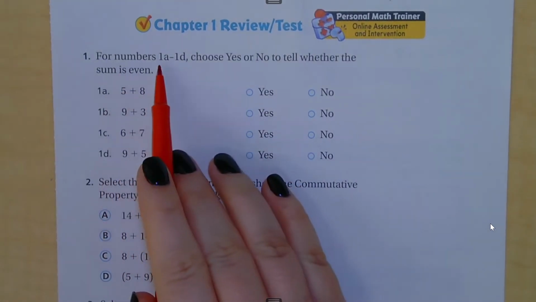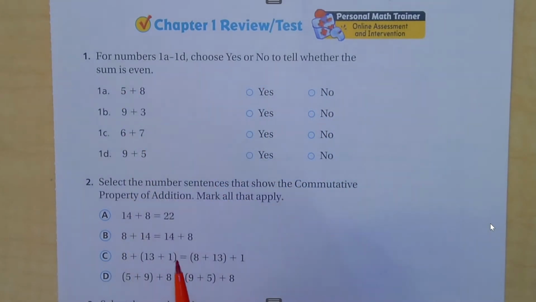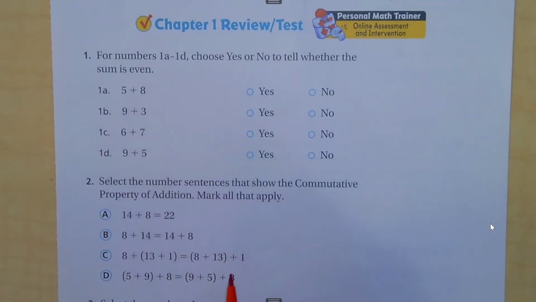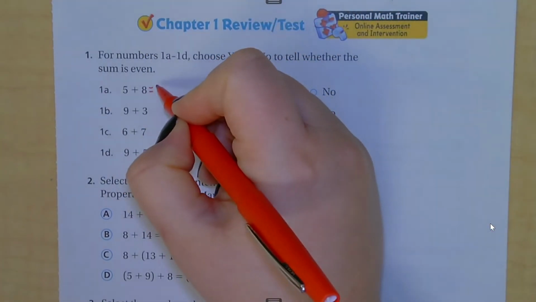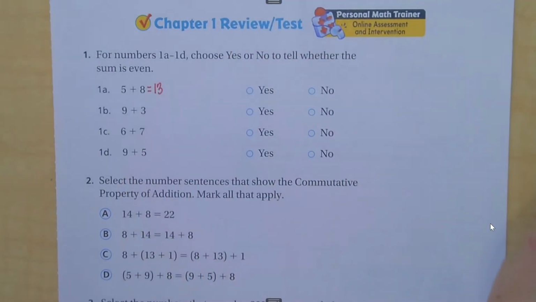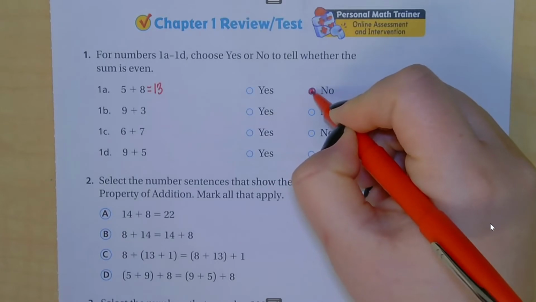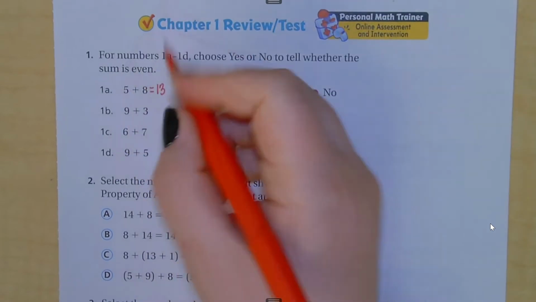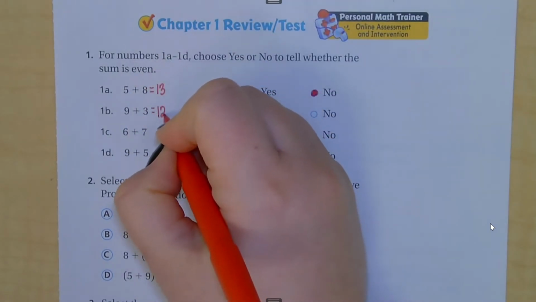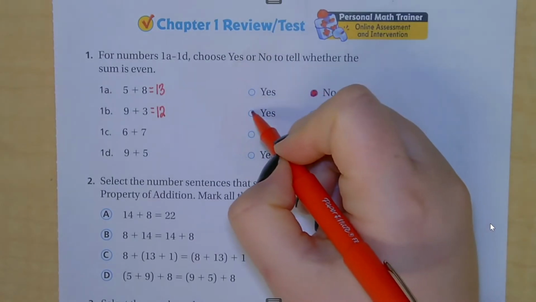For numbers 1a through 1d, choose yes or no to tell whether the sum is even. I'm not going to just look at these numbers and guess. Let's solve. 5 plus 8 equals 13. Is 13 an even number? No. Nine plus 3 equals 12. Is 12 an even number? Yes.